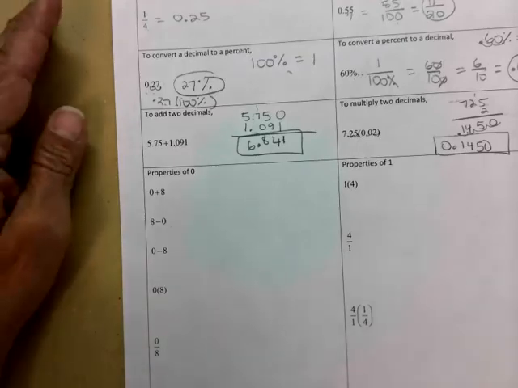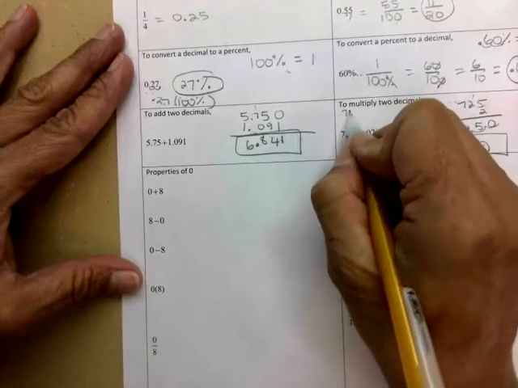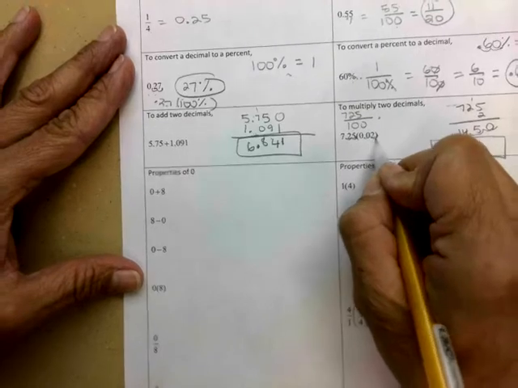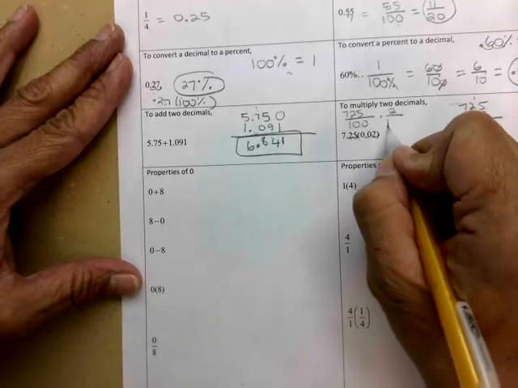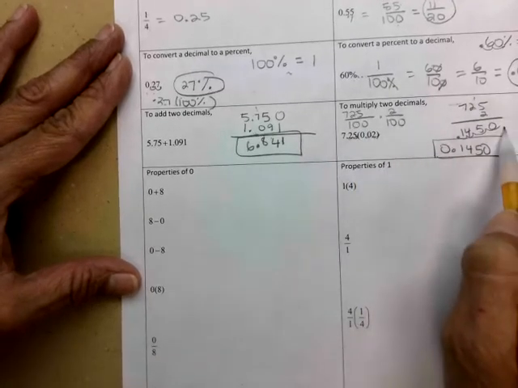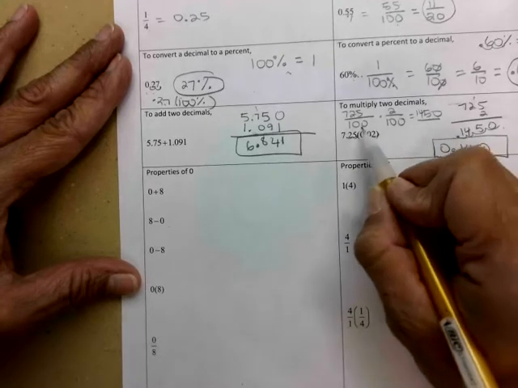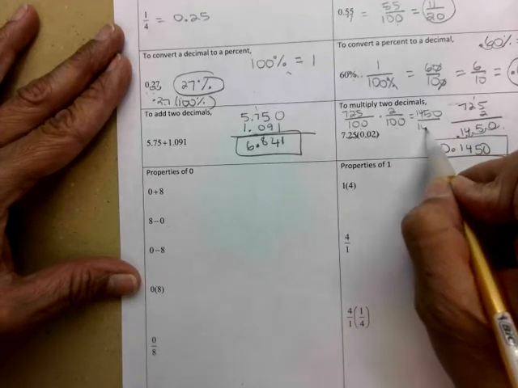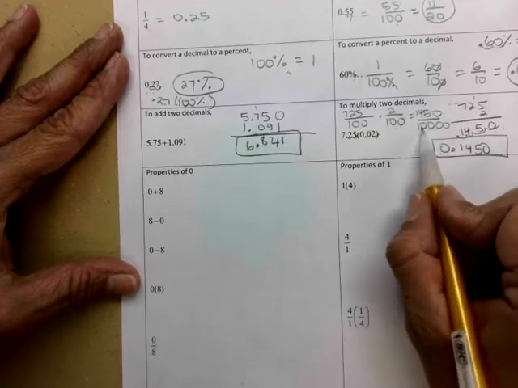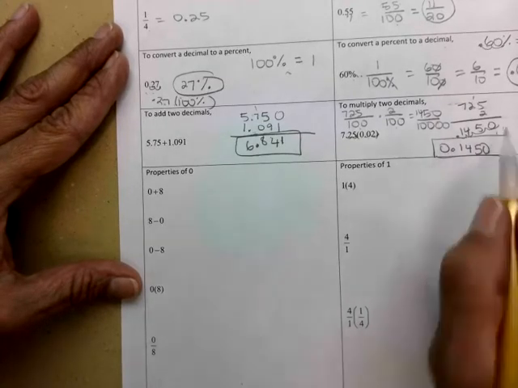Let me show you mathematically why that is. 7.25 is the same thing as 725 over 100, and here's 2 hundredths. So 2 times 725 was here, 1450, and 100 times 100 is 10000. Those 4 zeros on the bottom were my 4 swoops to the left.